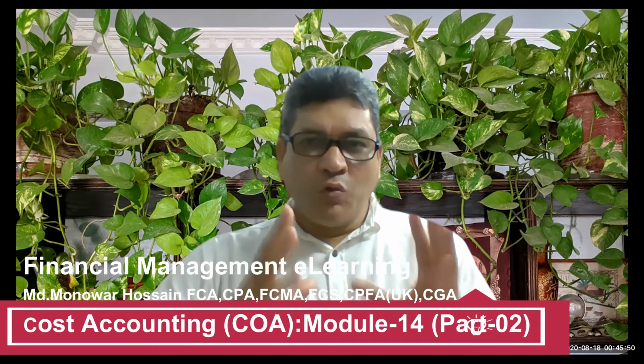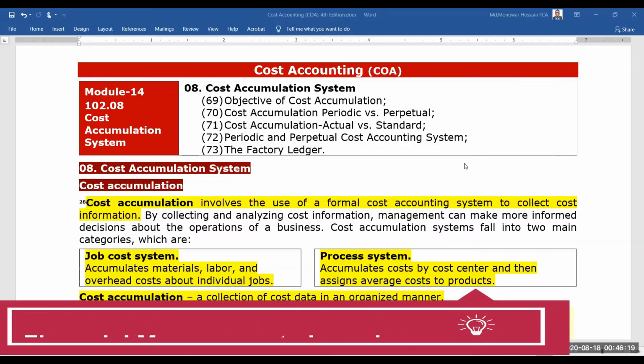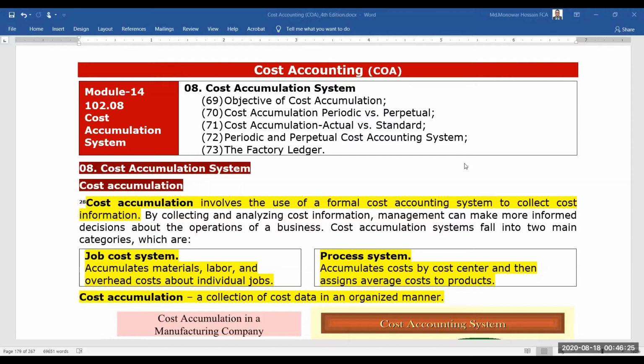We are going to discuss cost accounting. We are in the cost accumulation system domain, part 2 of module 14. In the last video, part 1 of module 14, we discussed the objective of cost accumulation, periodic versus perpetual. Now we are going to discuss cost accumulation, actual versus standard, periodic and perpetual cost accounting systems, and the factory ledger.